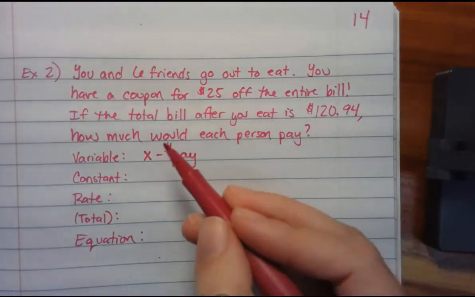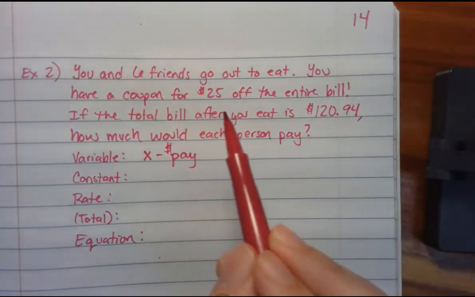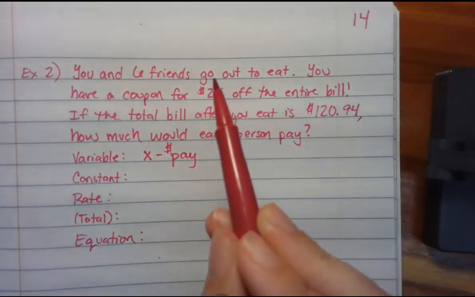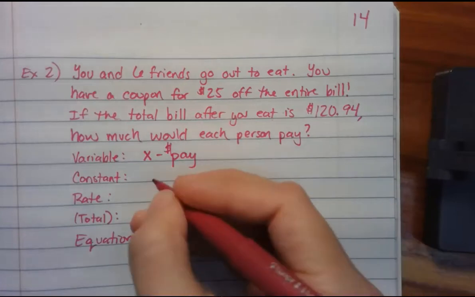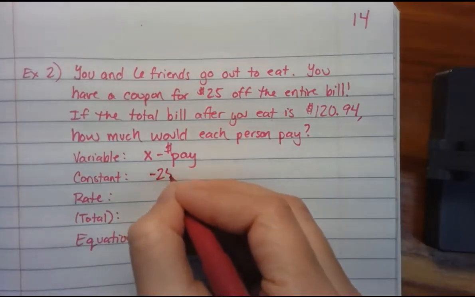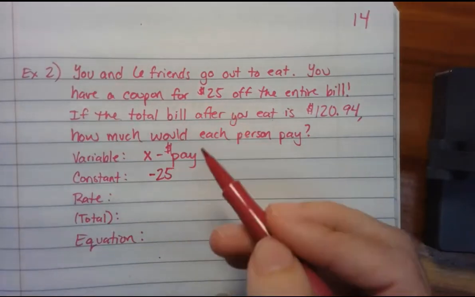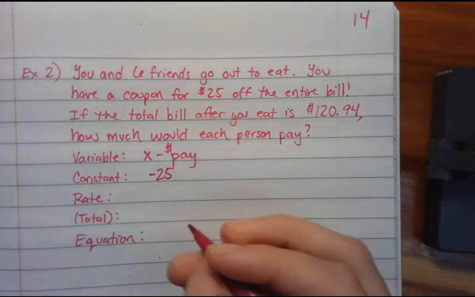The constant, what is it that's not going to change no matter how much each person paid? What is it that will not change? Well, in this case, it's this coupon for $25 off. Now, we have to make a note that this is $25 off. And so the constant here is going to be negative because we're actually going to be taking money away because it's a coupon. So the constant is negative 25 in this case.